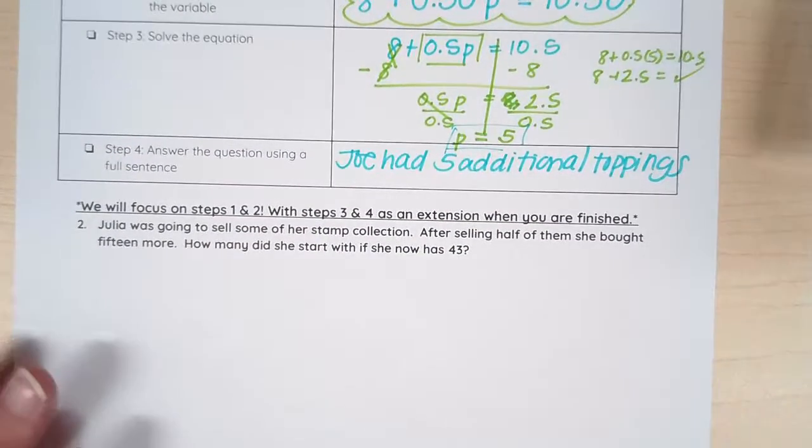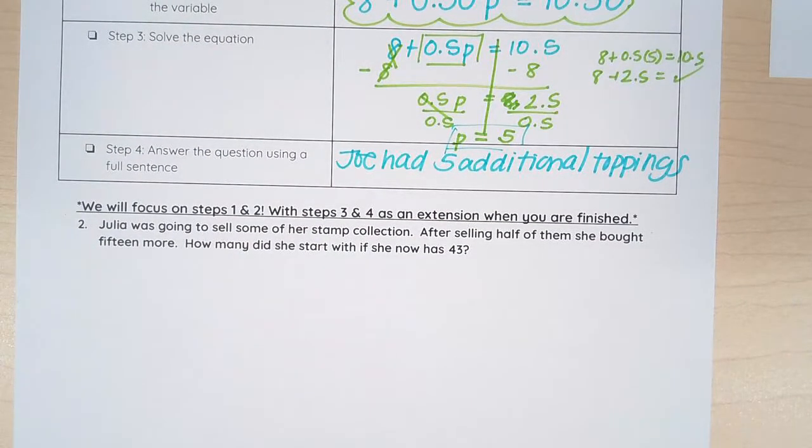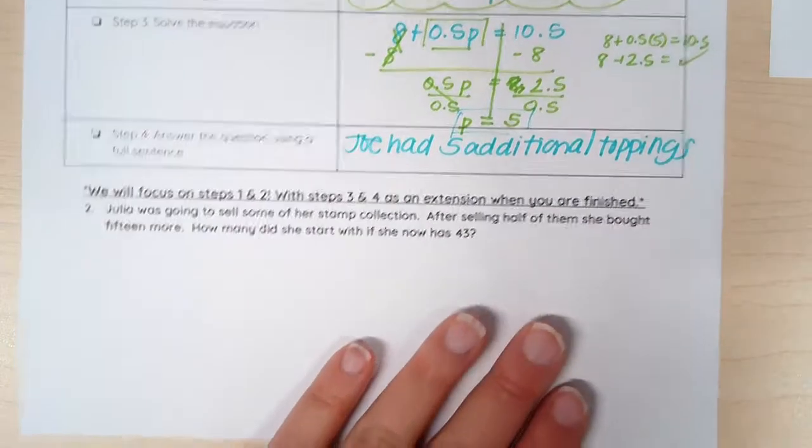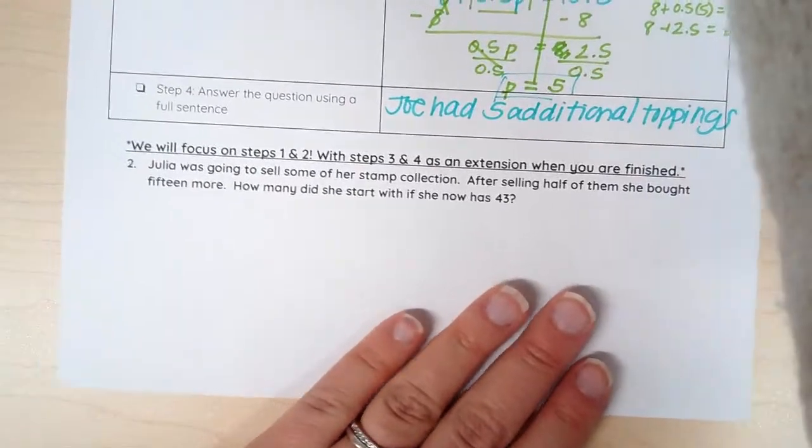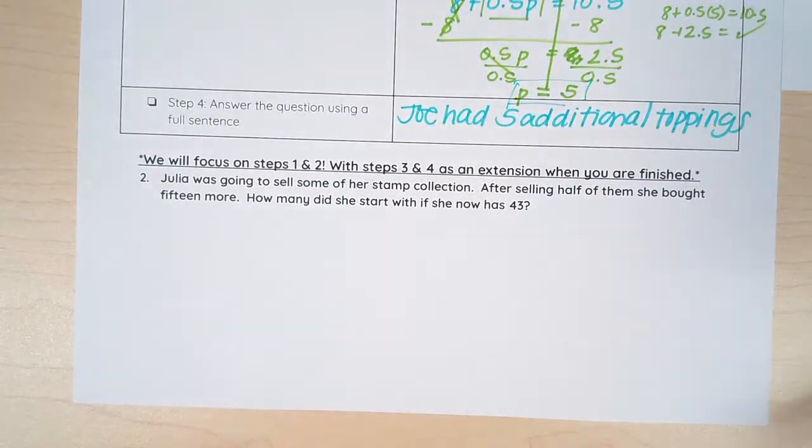Okay, so Julia was going to sell some of her stamp collection. After selling half of them, she bought 15 more. How many did she start with if she has now 43? So I am going to think for a second, and it says that Julia had stamps. So I'm thinking about the story, ignoring the numbers.